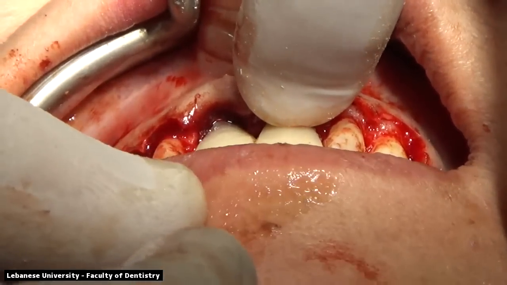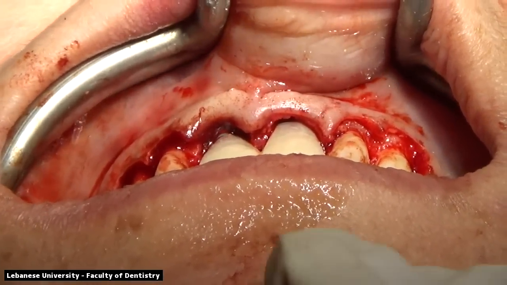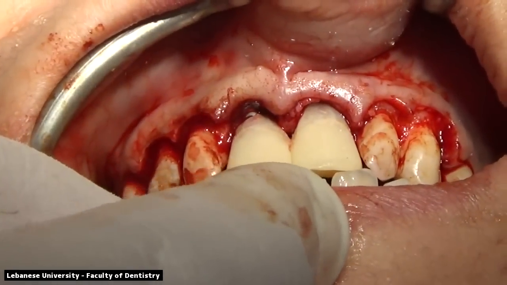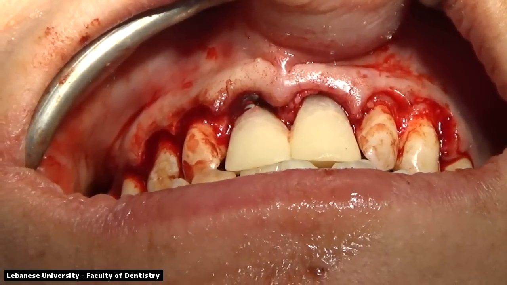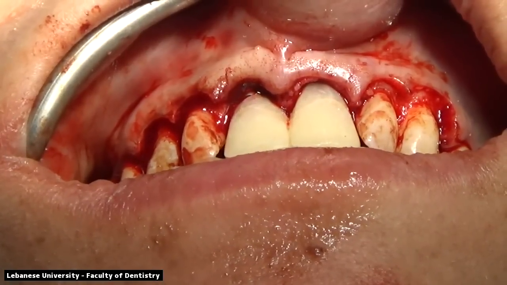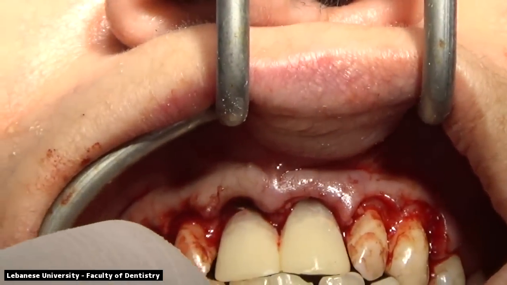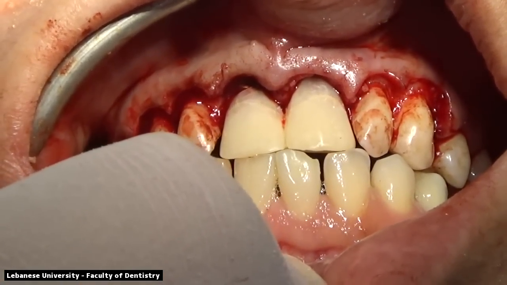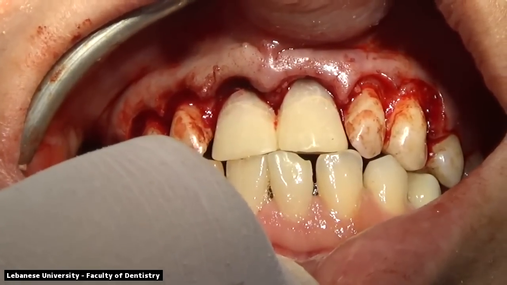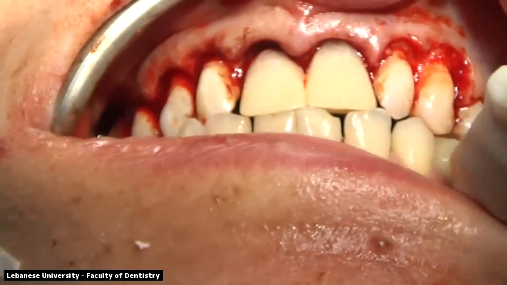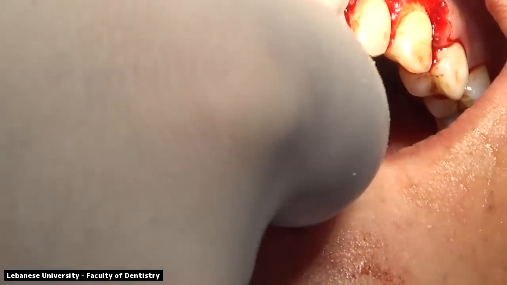Checking again the margins and the occlusion. You can see the emergence of the crowns with the neighboring teeth, the correct roundation and emergence. And we can see that we have an edge-to-edge bite with the lower anterior teeth. Because this patient, again, is in crossbite, so her occlusion is a crossbite occlusion, we are trying to change this relationship and turn it into an edge-to-edge kind of relationship.